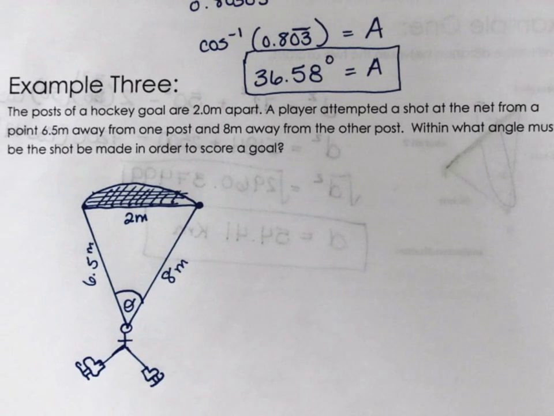Okay, I would like you guys to take 2 minutes and set up the cosine law. That's all I'm asking you to do. Put that information into the cosine law. So the one we're finding is A? Yes.